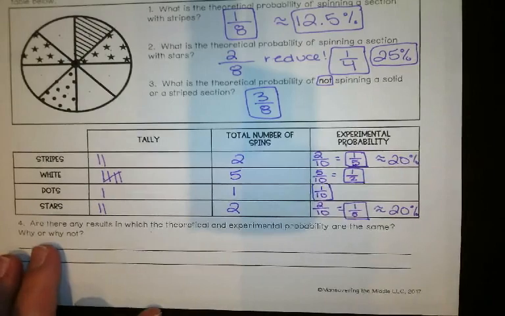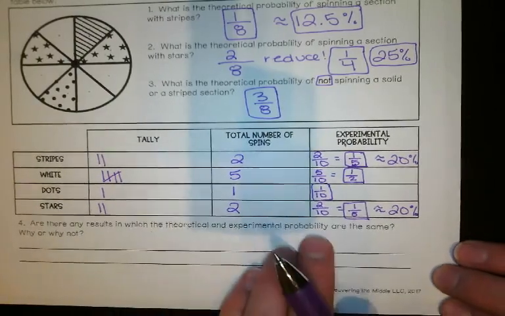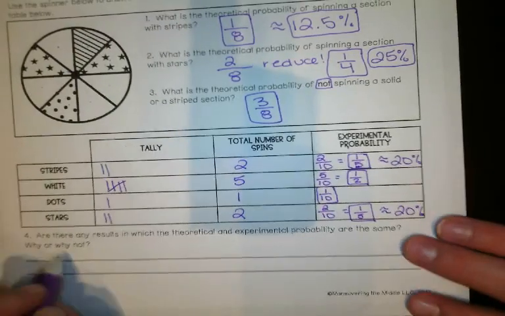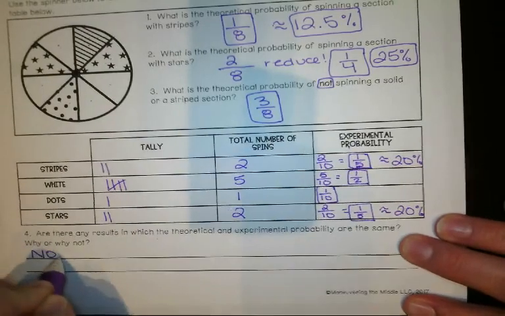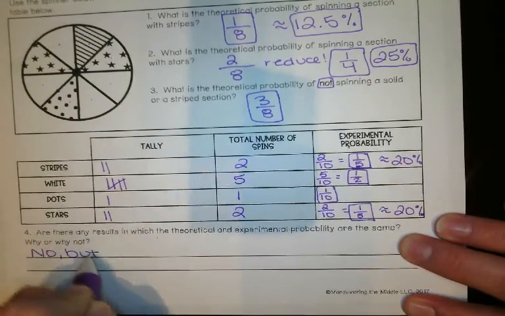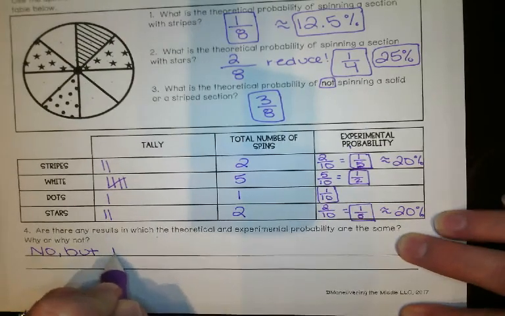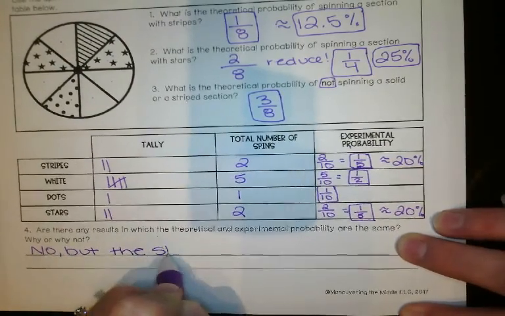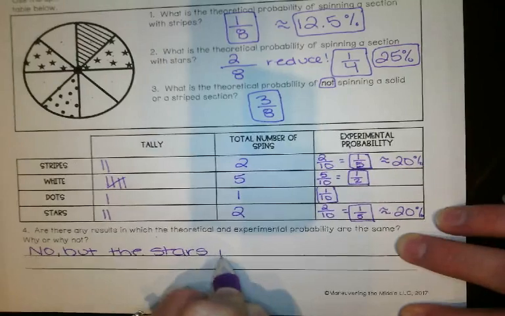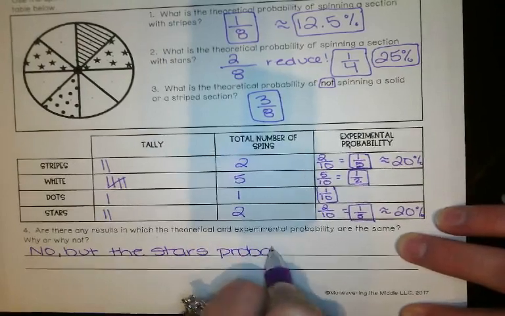So are there any results in which the theoretical and experimental probability are the same? Why or why not? No. But let's say with the stars, we're pretty close.